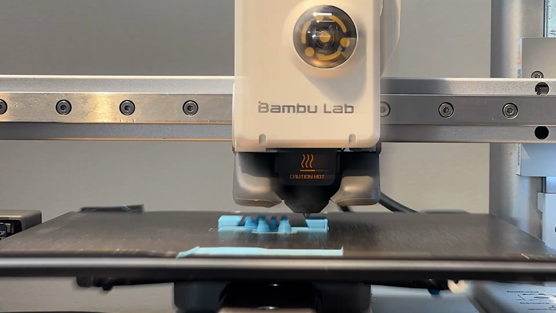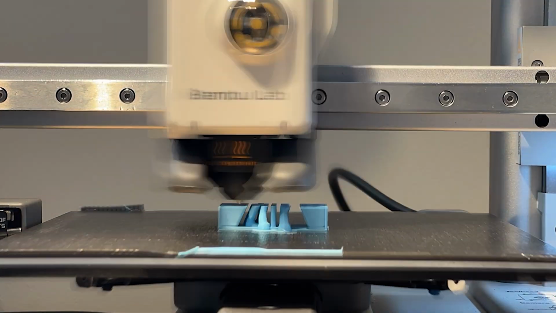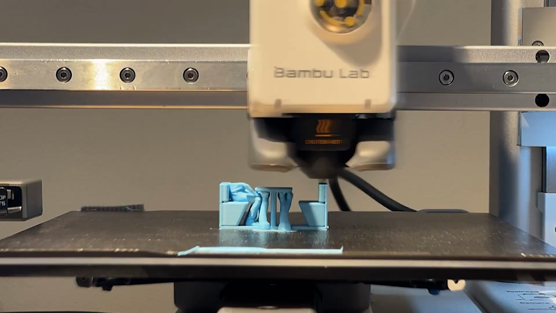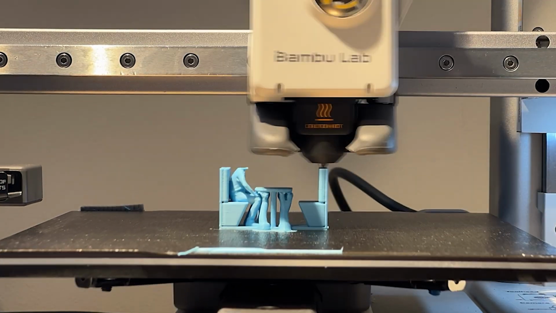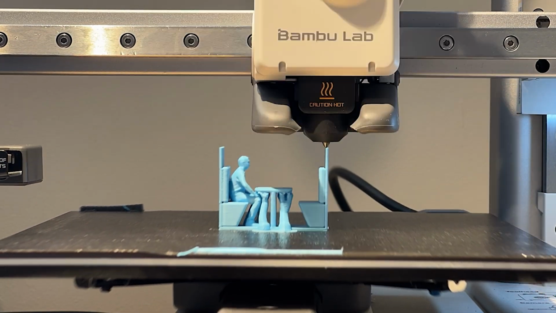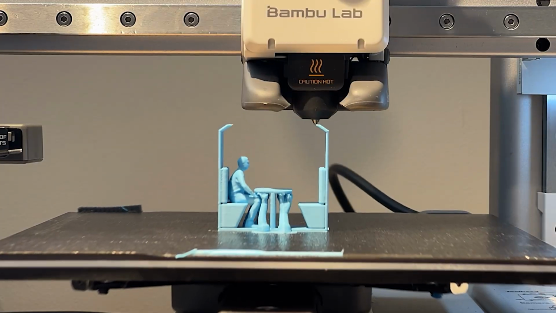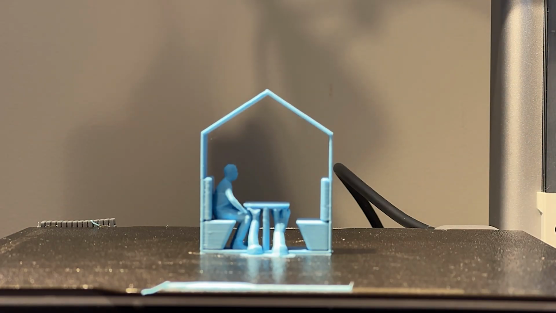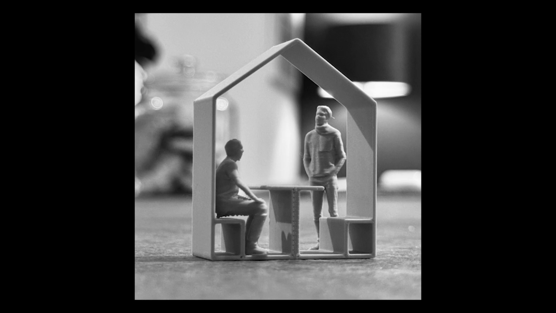So I'm going to press print, and here is a time lapse of the Bambu Labs A1 Mini printing out our model. So I'd like to encourage you to have a go at making your own booth. I think you can see how exciting it is to print out some of the structures that you might be using as part of your designs. So it's a very useful tool.